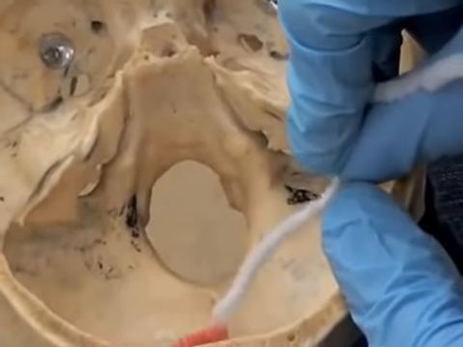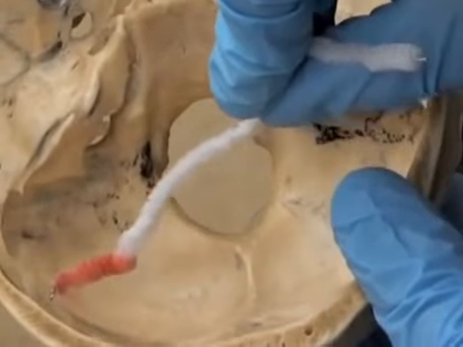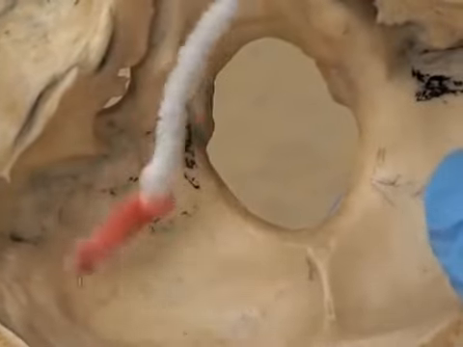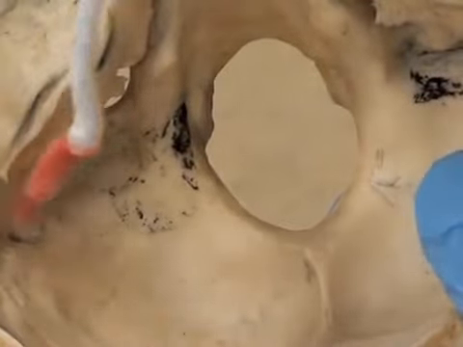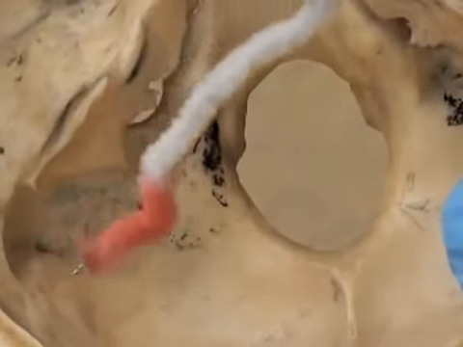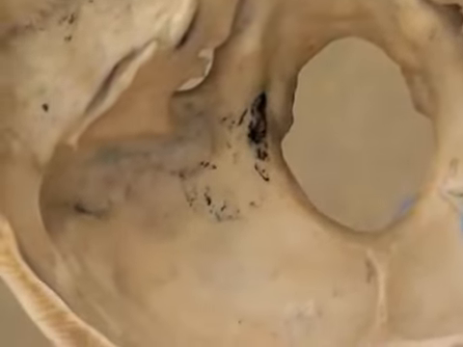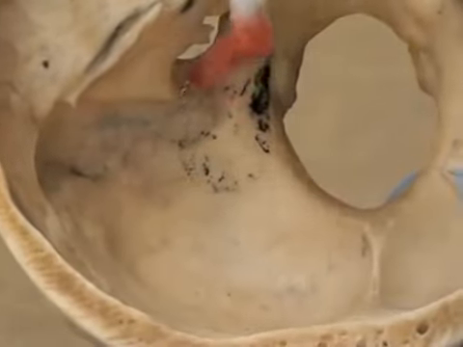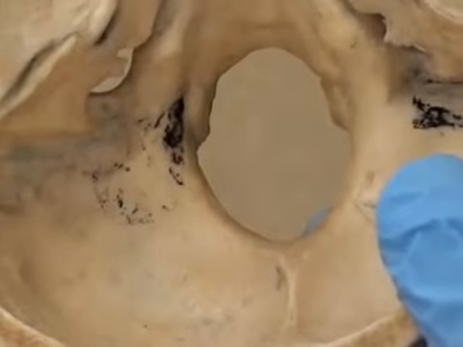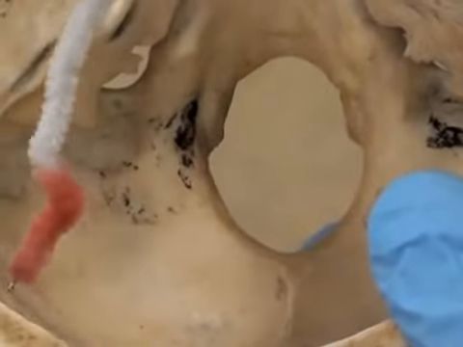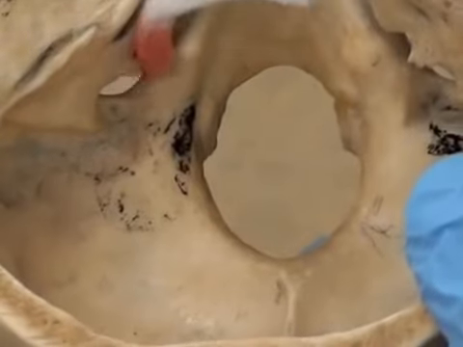So as we follow the transverse sinus around, you can see if you follow this little lip right here, and then it ducks down. It kind of makes a little S-curve to the jugular foramen. An S-curve or a sigmoid curve means that this is the groove for the sigmoid sinus. Just like we have the S-shaped part of the colon, the sigmoid colon, this will drop down and empty into the jugular foramen.